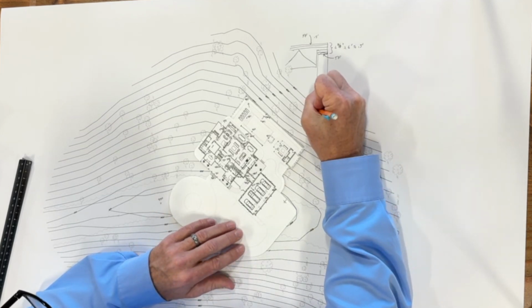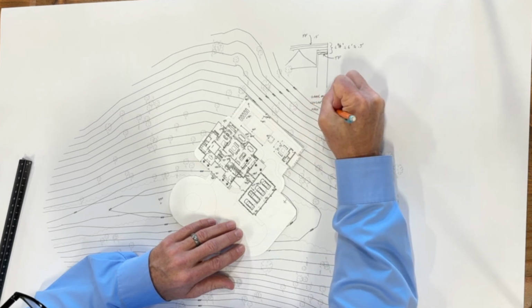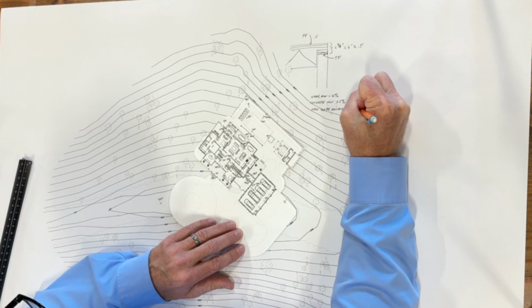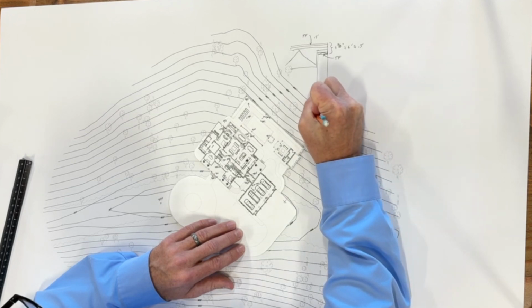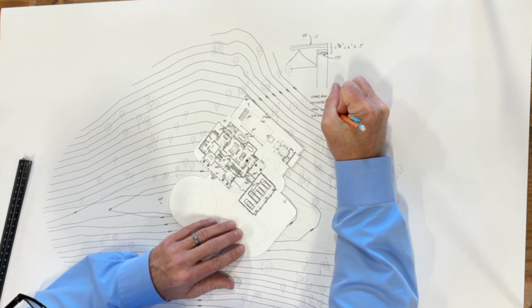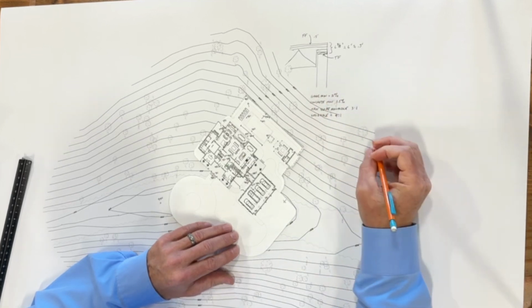And then your max slope for mowable grass is a 3-to-1, and a desirable grass to mow and not kind of be on the edge is 4-to-1. So you've got your minimums and your maximums.